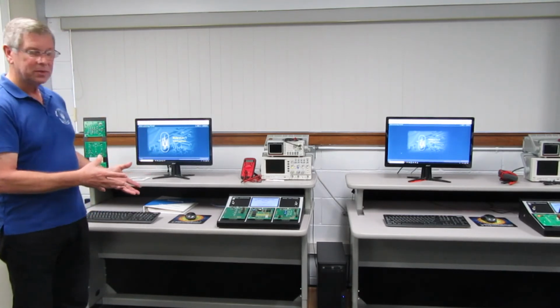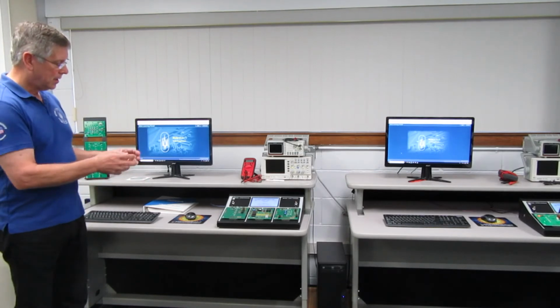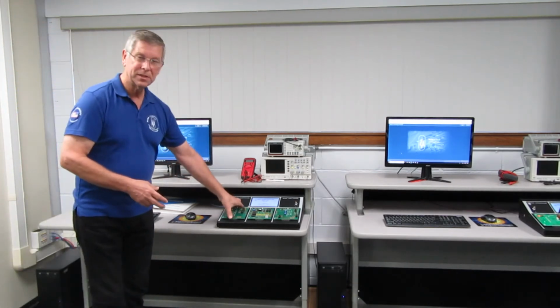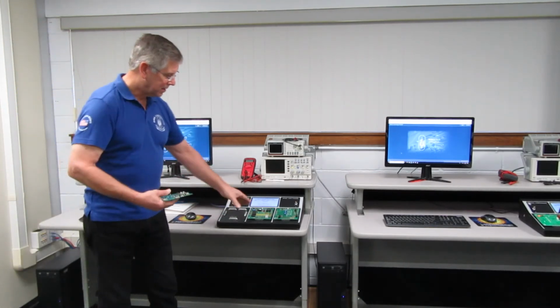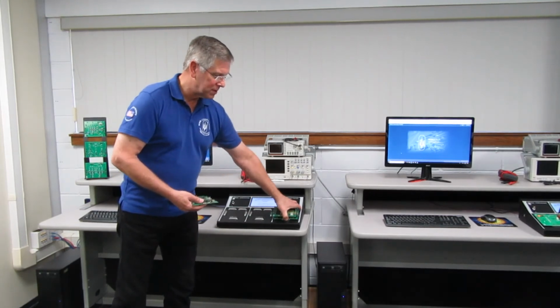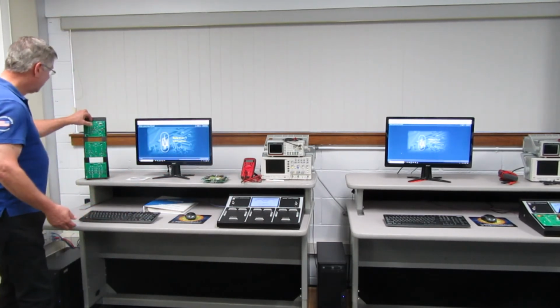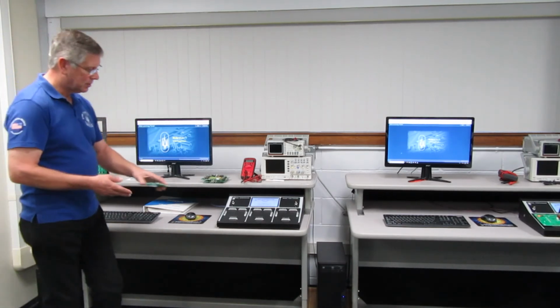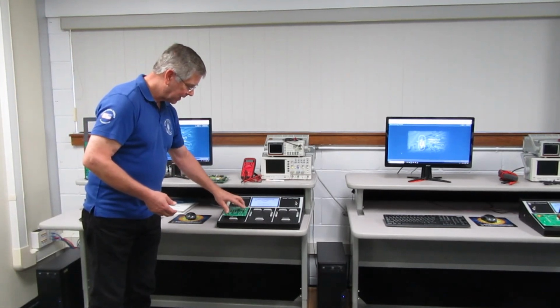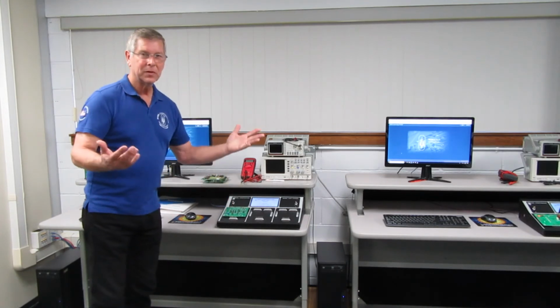As a student completes a lesson, they'll just continue on until the program is finished. The only real thing that changes in a student workstation will be the actual circuit cards that are plugged onto the trainer. So when I'm finished with one subject, I would take it off. I might pick up another circuit card that would be in the next lesson. Again, they just plug on the trainer. That's simple. Thank you.